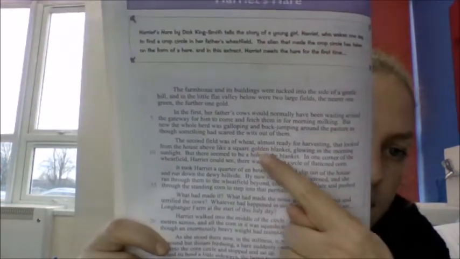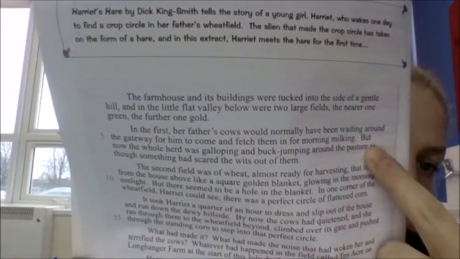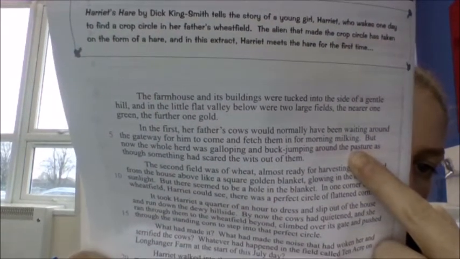So I can see a word here that I'm stuck on. It begins with a P. I know it begins with a P because that's the letter there. Okay, so to break it down, I'll go p-a-s-t-ure, pasture. Okay, so you'll break it down and join it back together again to pronounce the word.